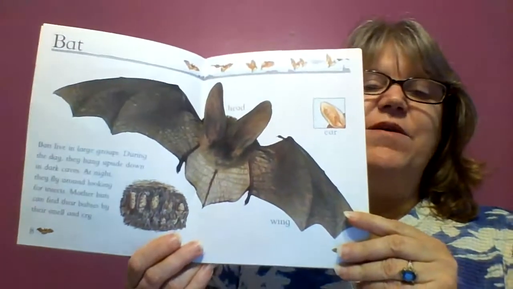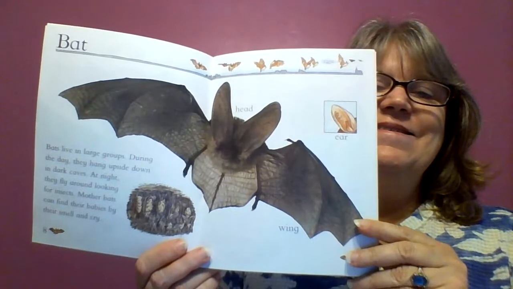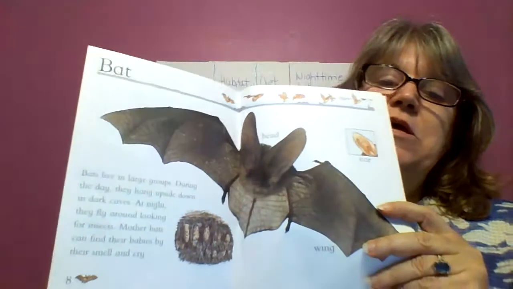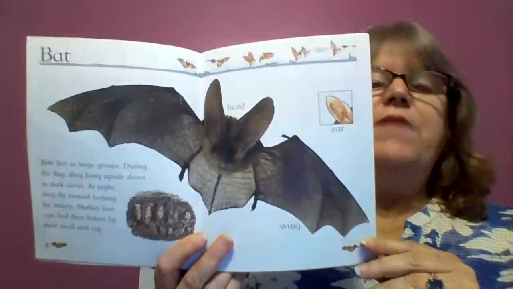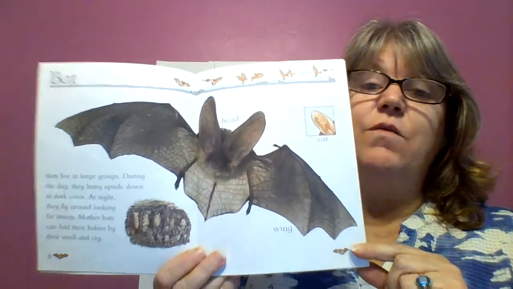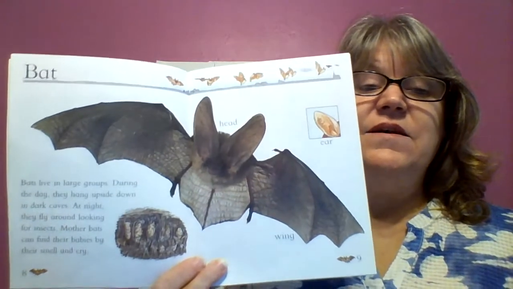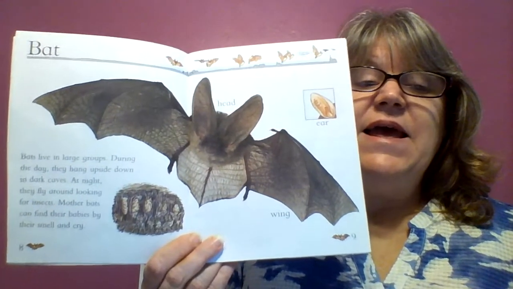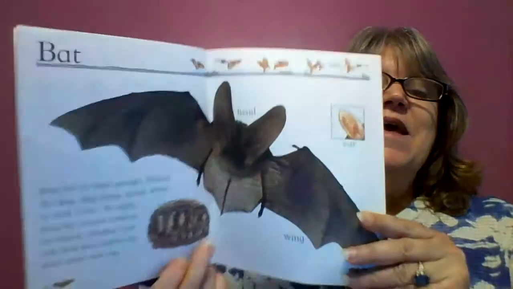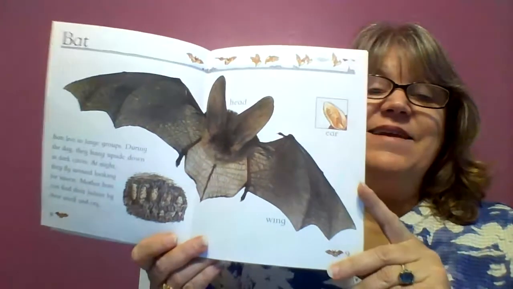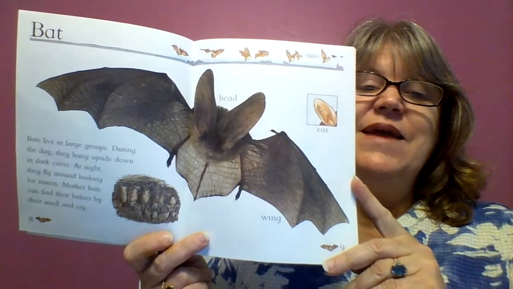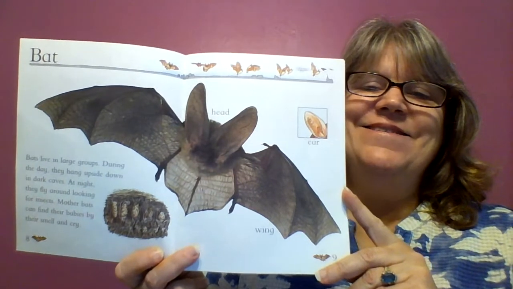What heading do you see on this page? That's right. Our heading is bat. So I'm going to model thinking out loud for you. I see a picture and I see my heading is bat. So I can see that this page is going to teach me about the nighttime animal, because that's our title, Nighttime Animals. So the bat is a nighttime animal. And again, they've labeled the head, the ear, and the wing. And I see that the bat has wings.